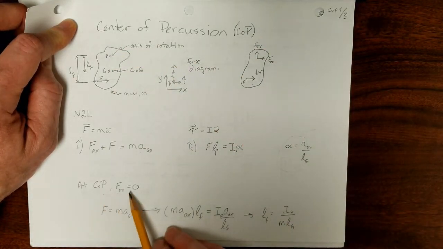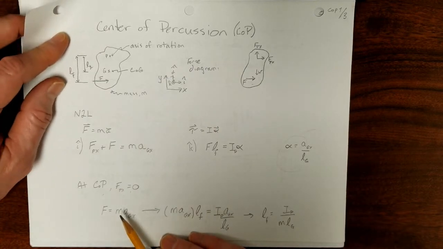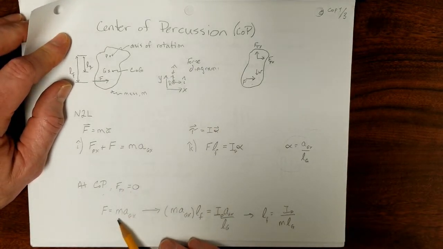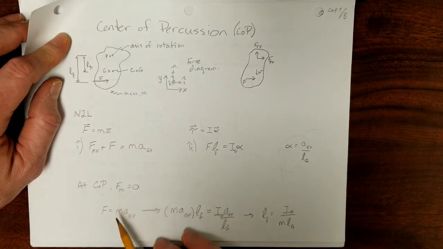At the center of percussion, this F sub Px is 0 as described earlier, and so F, again the force from the external object, is equal to mass times a sub gx.